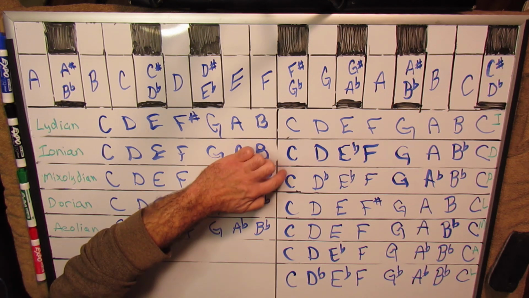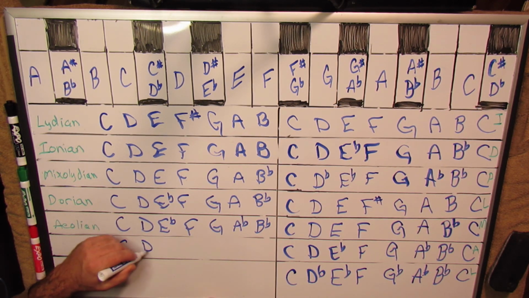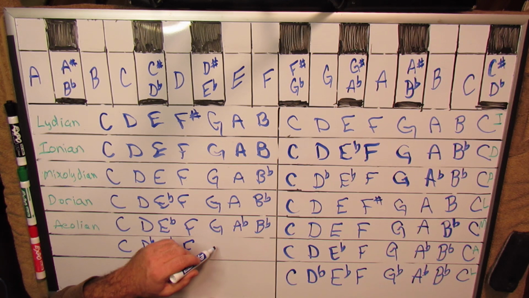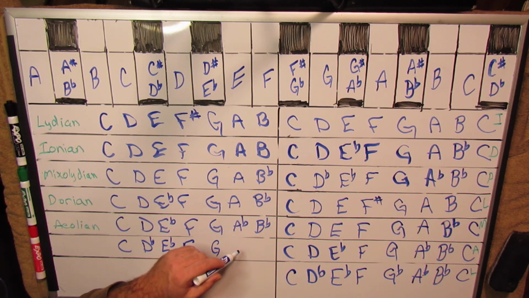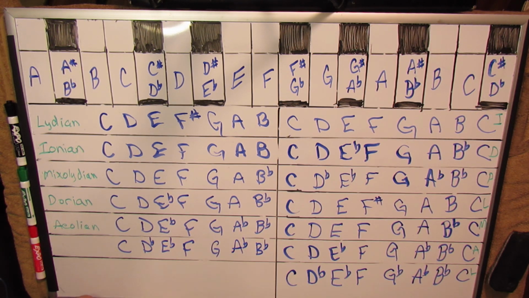We do. Phrygian. So now we got the C, D flat, E flat, F, G, still got the perfect fifth, A flat, and B flat. And which one is that one? Phrygian. Let's see if we can flatten one more note in there and get it even darker. That's your Locrian down here.